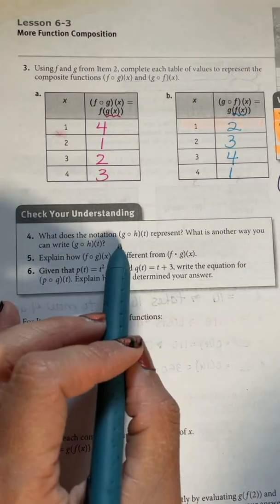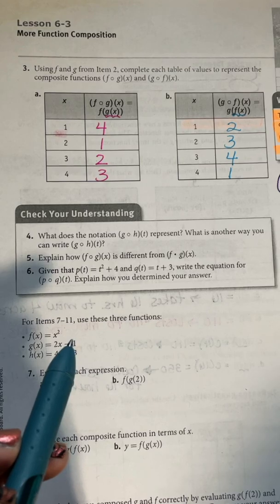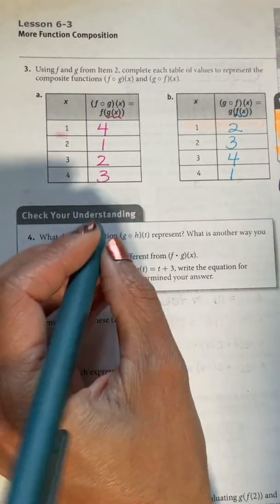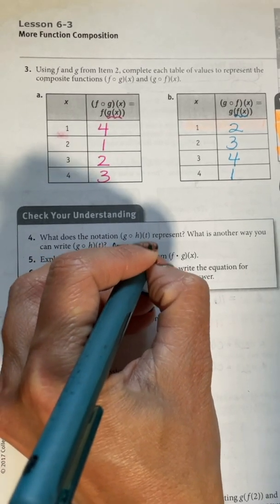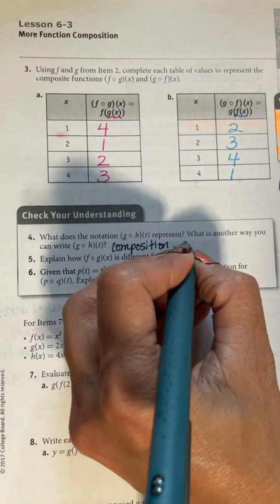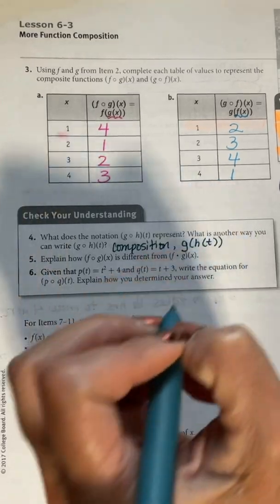All right, what does the notation g of h of t represent? What is another way you can write g of h of t? So it's just a composition of functions. So it's a composition. And we can write it as g of h of t, like that.